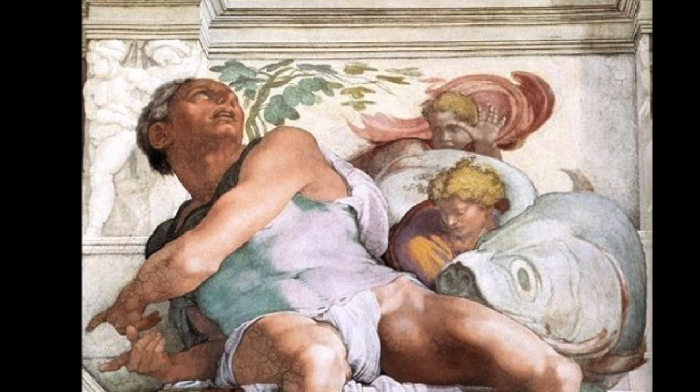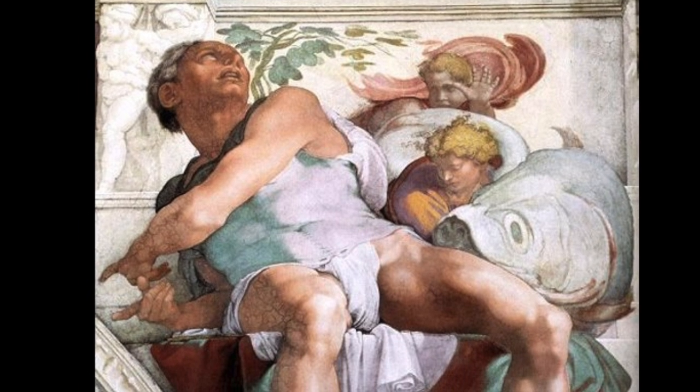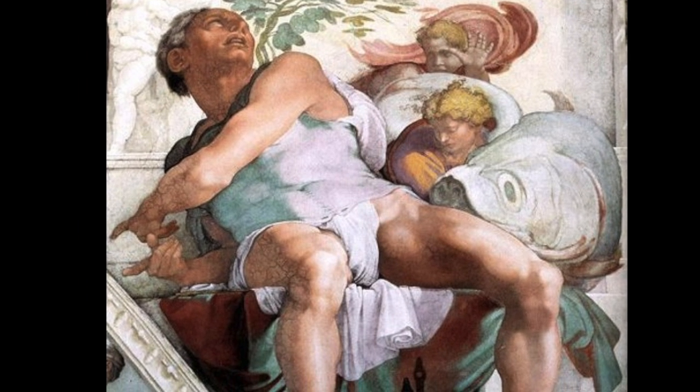Michelangelo is credited with painting most of the Sistine Chapel. He was called in numerous times and painted many famous paintings just like these last two.